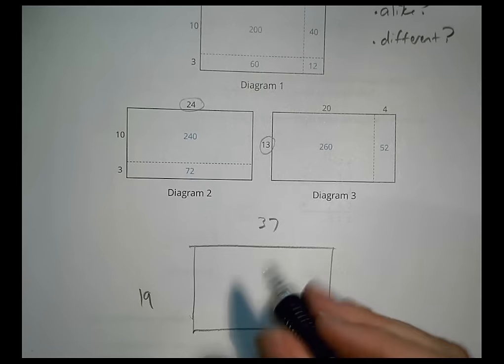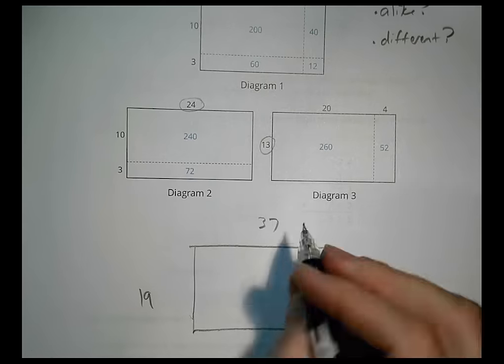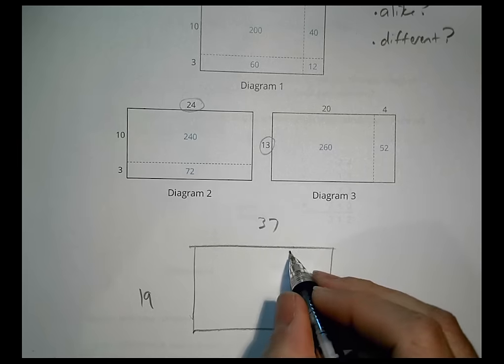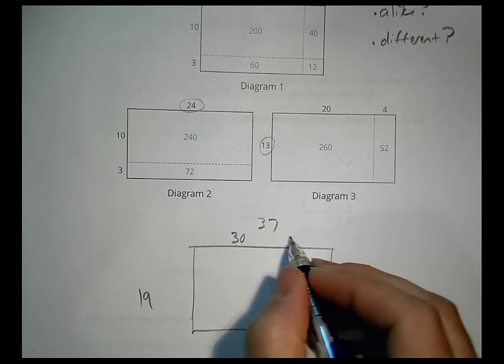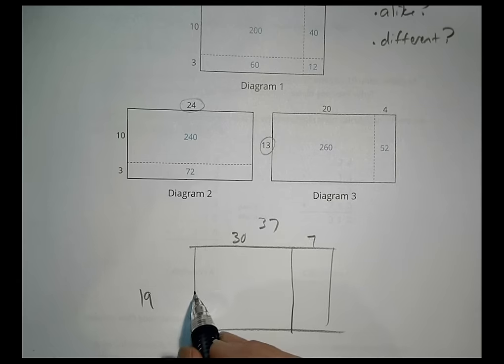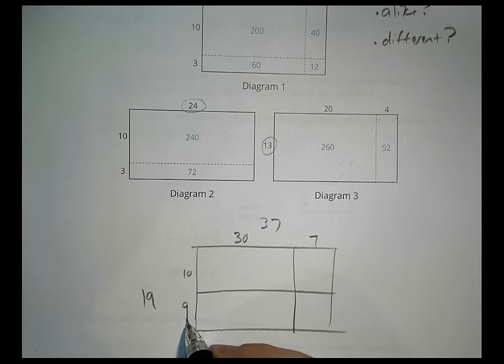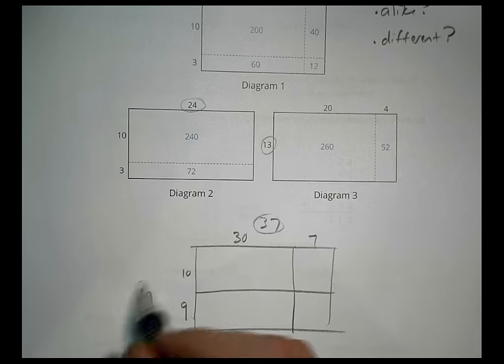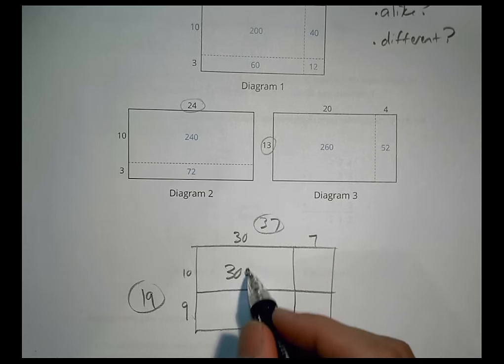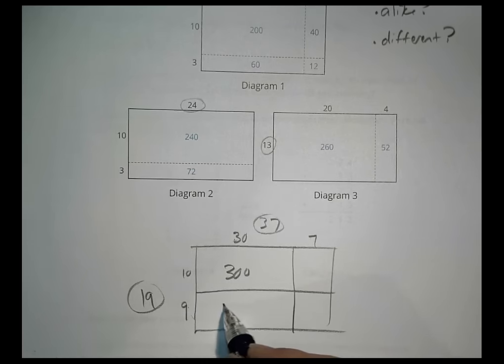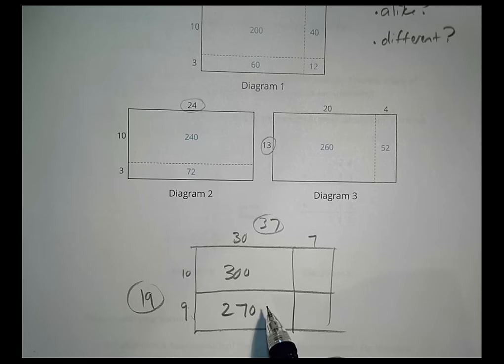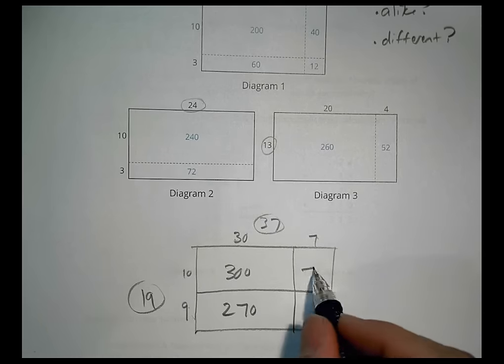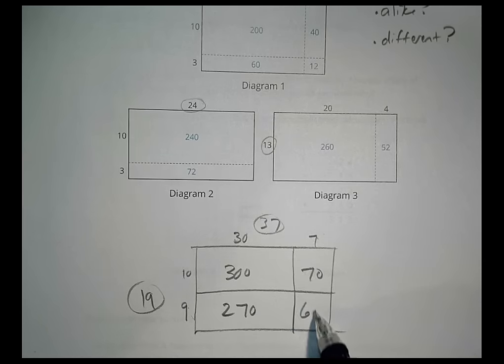So, if you were to decompose this, what might you do? You might break this up into a 30 and a 7, like that. And you might break this one up into maybe a 10 and a 9, and then you'd have 4 segments there. You might do it differently. This might be a simple way of doing the 37 and 19. You end up with 300 there, 30 and 9 makes 270 there, 10 and 7 is 70, and 7 and 9 is 63.